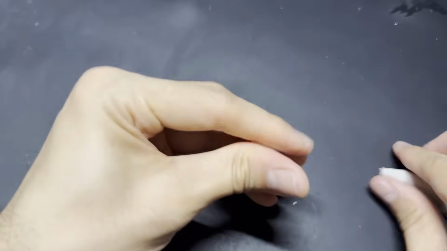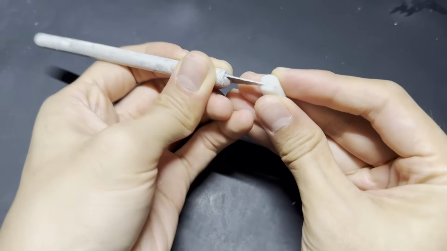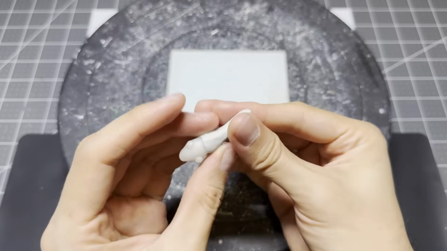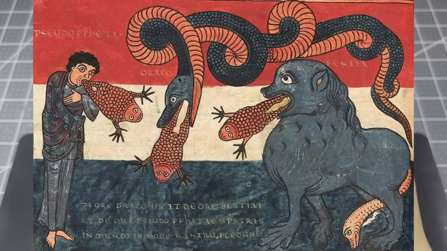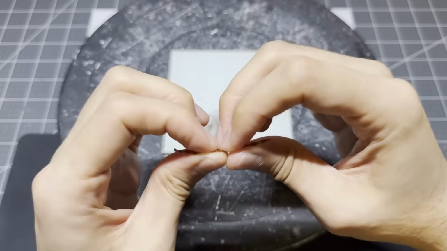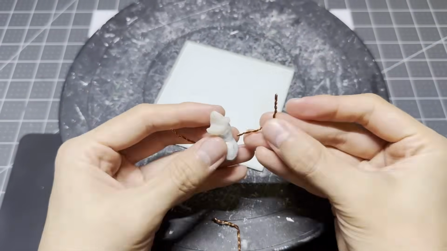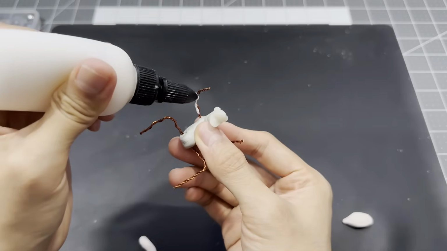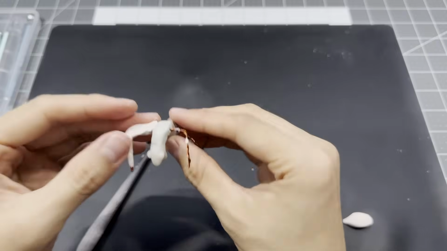Going back to using Cosclay to make my second character to go with my false prophet. This is a reference to a verse in Revelation 16, verse 13 to 14, which says, "And I saw 3 unclean spirits like frogs come out of the mouth of the dragon, and out of the mouth of the beast, and out of the mouth of the false prophet. For they are the spirits of devils, working miracles, which go forth unto the kings of the earth and of the whole world, to gather them to the battle of that great day of God Almighty."